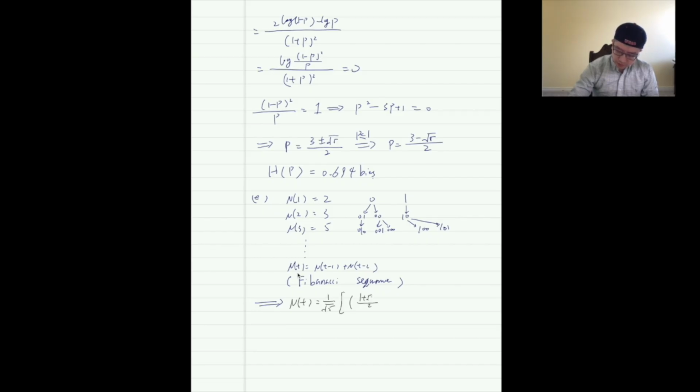1 plus square root of 5 over 2, to the power t plus 2. So we need to change it a little bit, right? Because the Fibonacci sequence starts from 1, it's 1, 1, 2, 3, right? But here we start from 2, so we need to shift it to the left by 2 units. So we have t plus 2, okay? This is a very well-known result, right? This is a well-known result. Okay, great. So now we have the general form for nt.